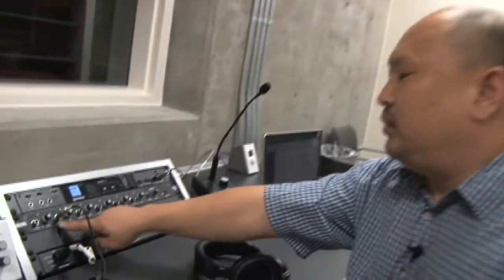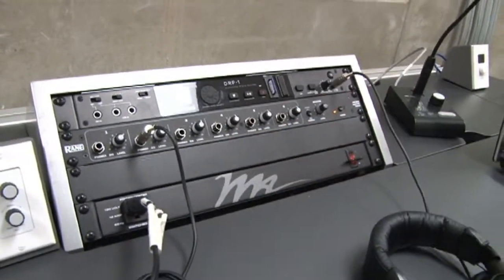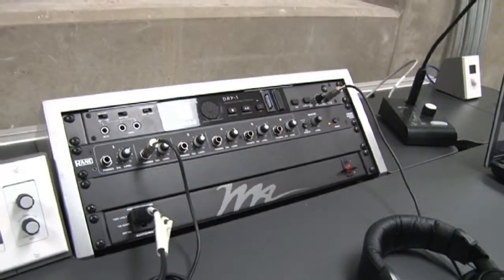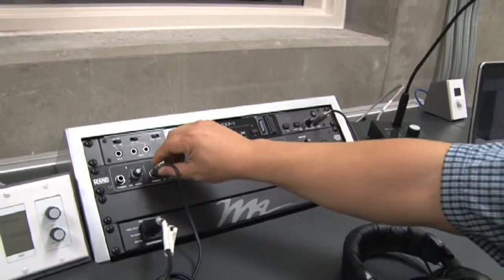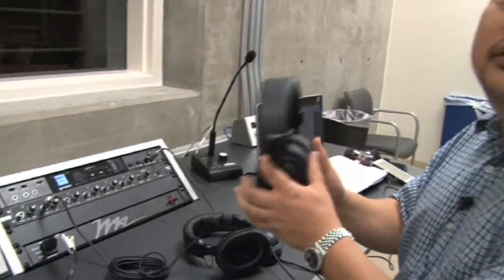Okay, so basically what we're covering here is how to record the audio in the psychology room during one of the response sections. It's pretty simple. The first thing we have here is a Rain headphone mixer. This mixer will allow anybody in this room to plug in one of these headphones and monitor the ceiling mics that are in the room.